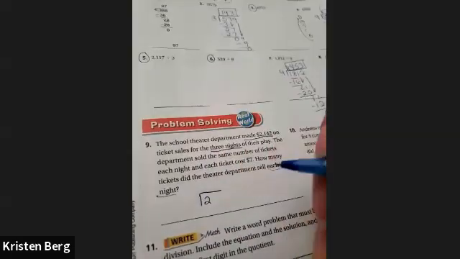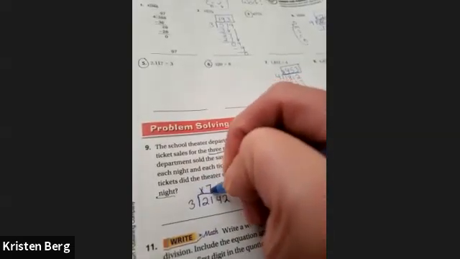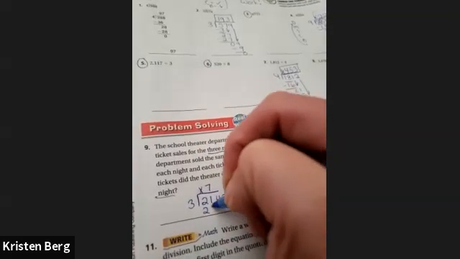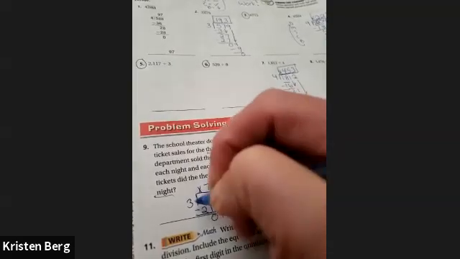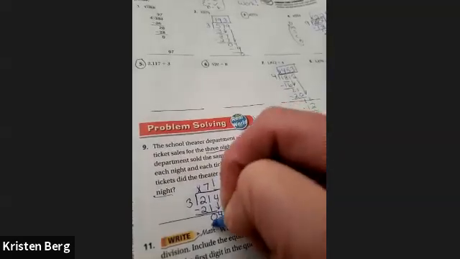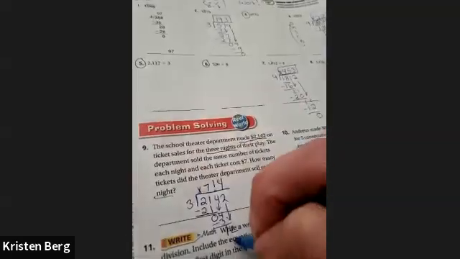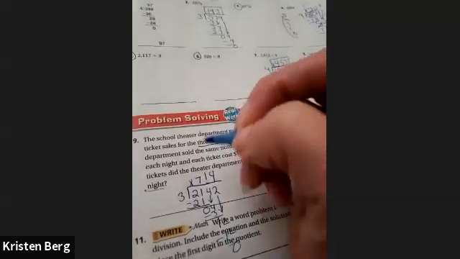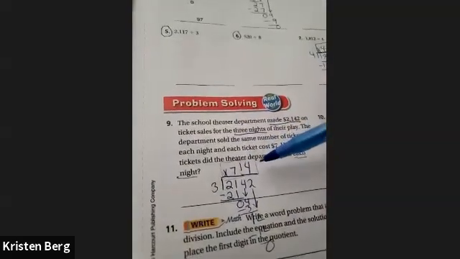So that would be 2,142 divided amongst 3 nights. I'm just going to do this very quickly. That would go in 7 times, because that would be 21. Bring down your 4. How many 3s will go into 4? That would be a 1. Bring down. How many 3s will go into 12? Would be 4. 4 times 3 is 12 with nothing remaining. So therefore, it means that they made $714 a night.